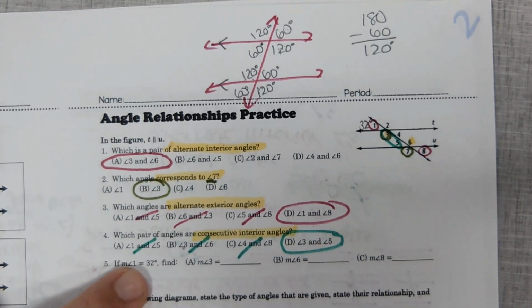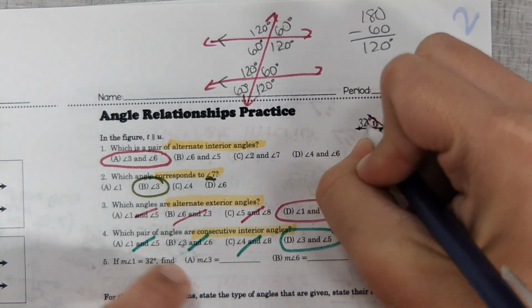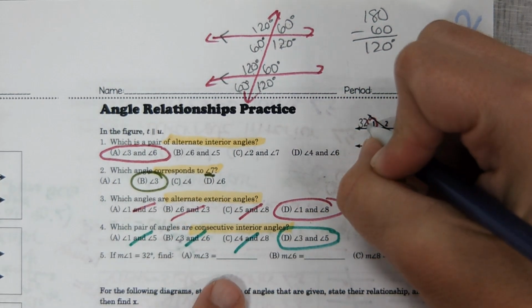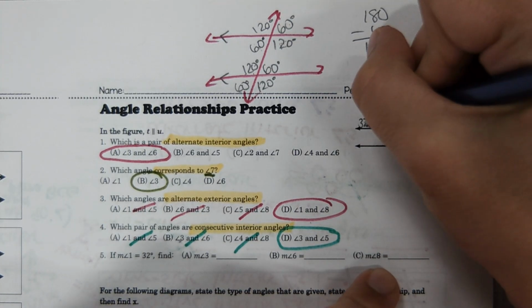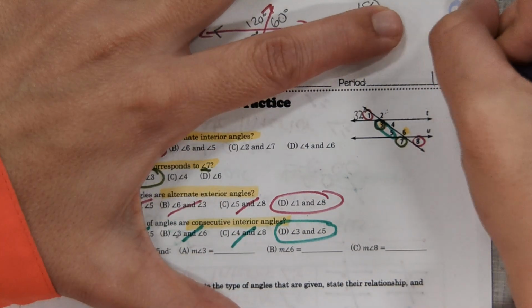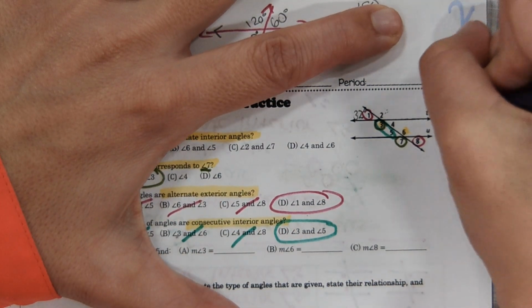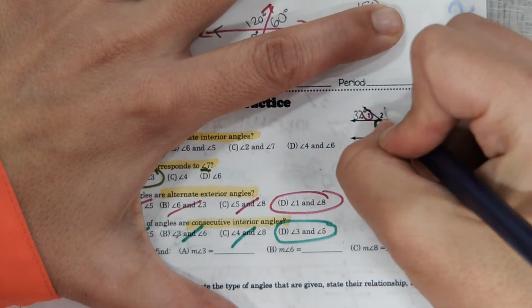So looking at number 5, it says the measure of angle 1 is 32 degrees, and then it asks about the other angles. Before I look at the other angles, I can just fill in all the other angle measures. If this is 32, this is supplementary to it because it forms a linear pair. So 180 minus 32 is 148 degrees. So angle 2 is 148.